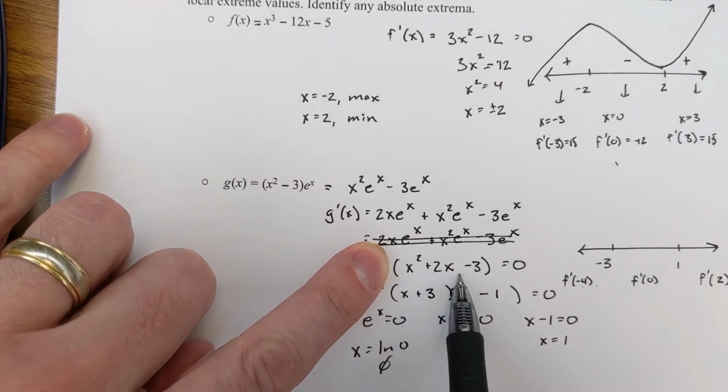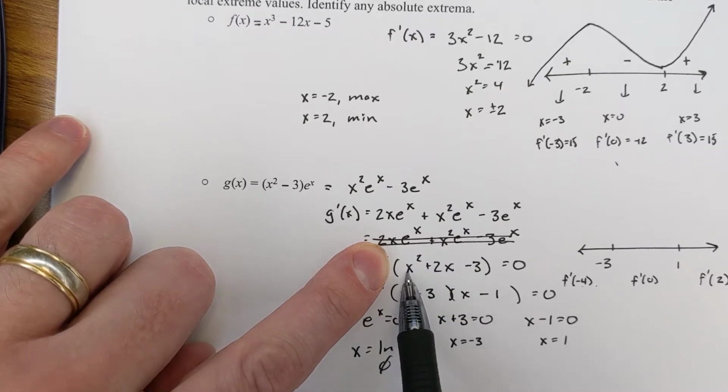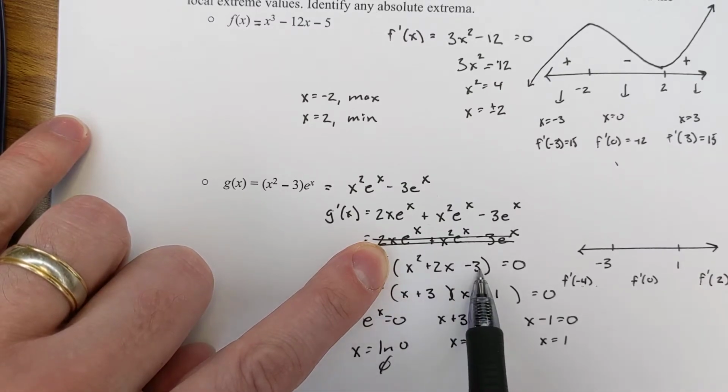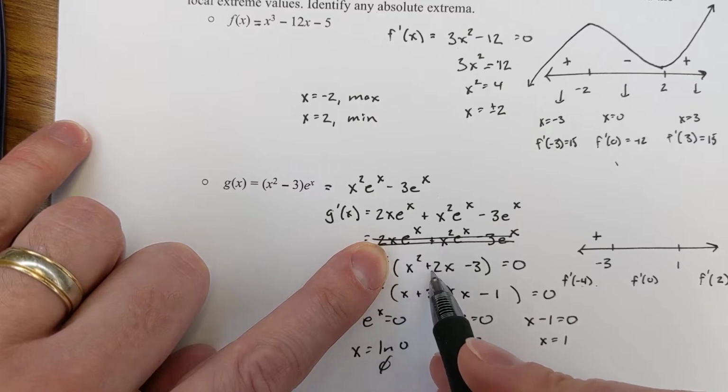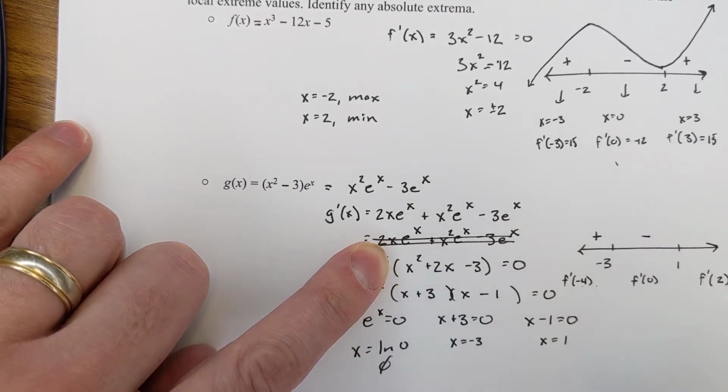So I just need to worry about this part. -4 squared is 16, so that's 16 minus 8 minus 3. So that is a positive number. When x is 0, that's 0 plus 0 minus 3, so that's a negative. When x is 2, that's 4 plus 4 minus 3, so that's positive.